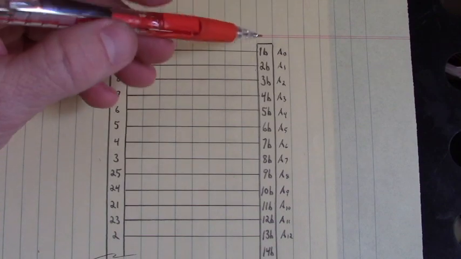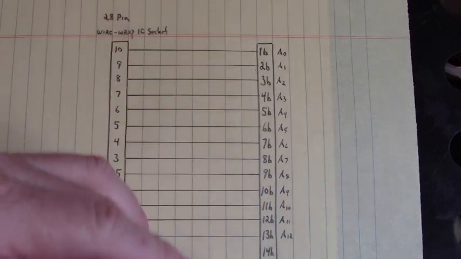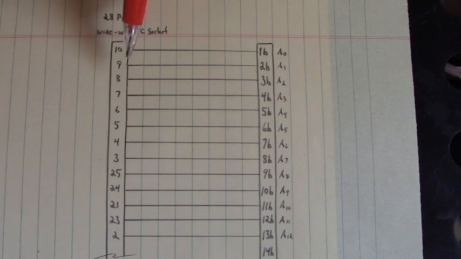Tie pin 10 to 1B, pin 9 to 2B. This is the 3-row connector on our programming adapter.